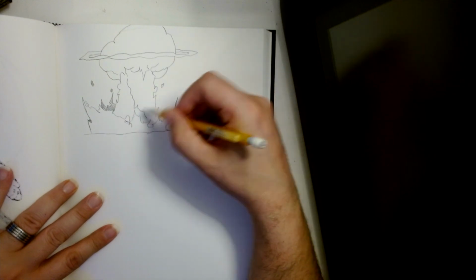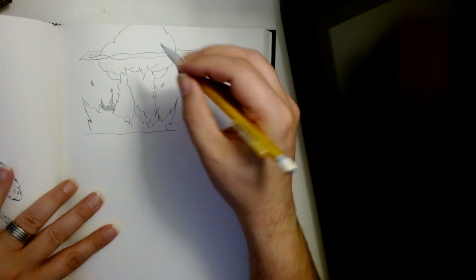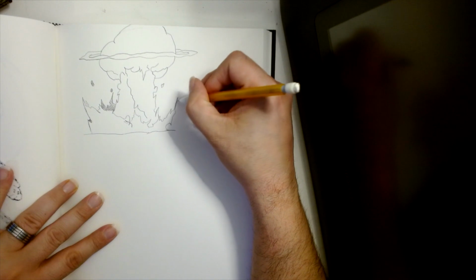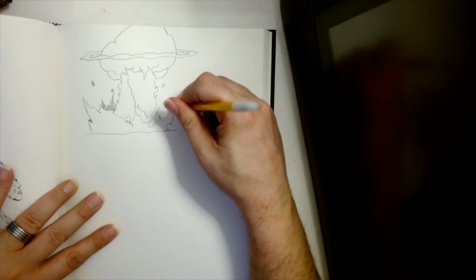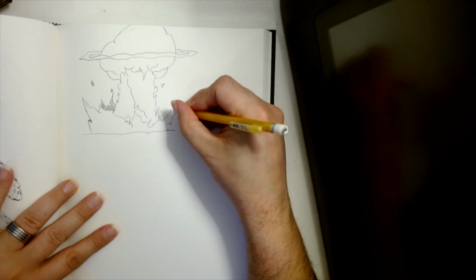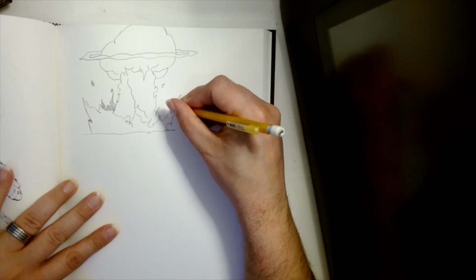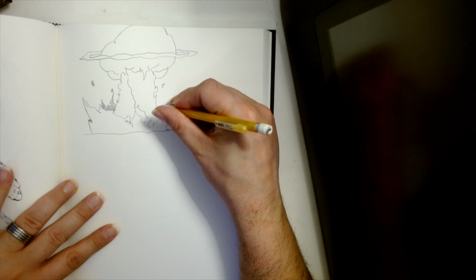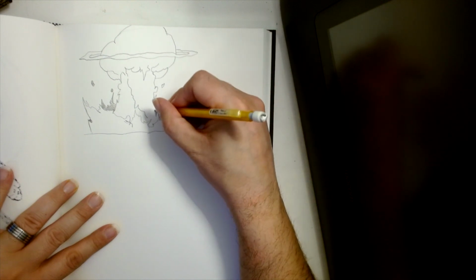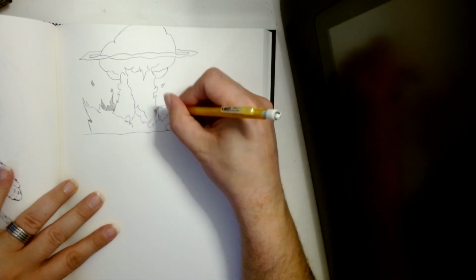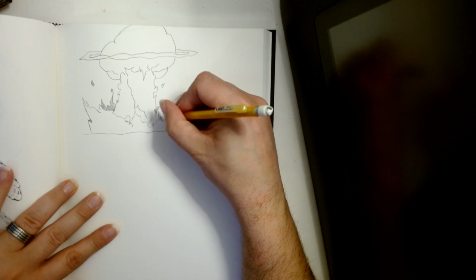So you see how that gives that depth now? And we'll do the same thing on this side. Let me just fix this. We're just going to make a straight line. And then we can kind of take that out. And then since it's behind, again, I can just kind of come in and hatch that out.